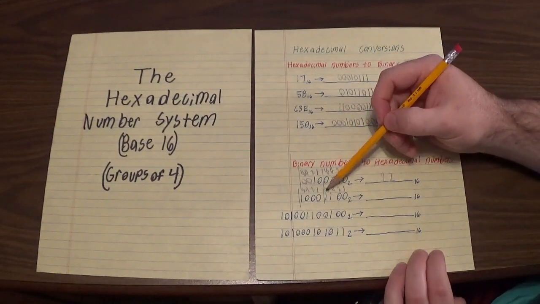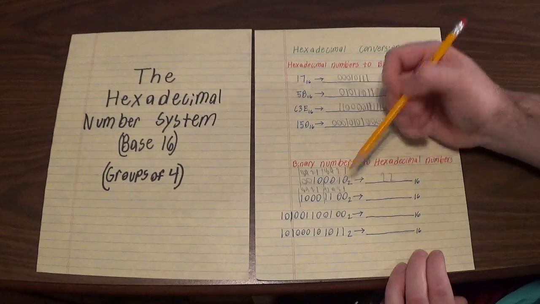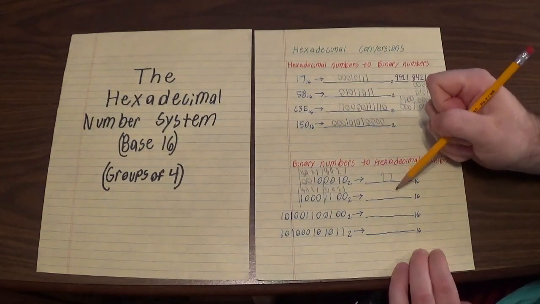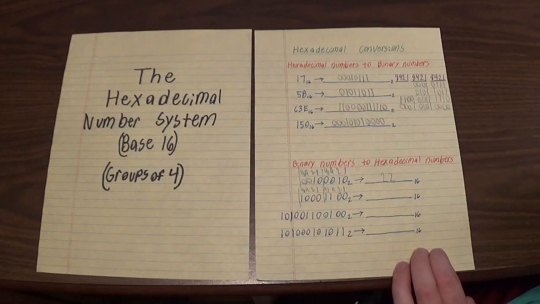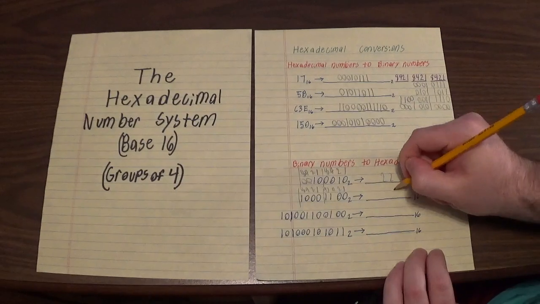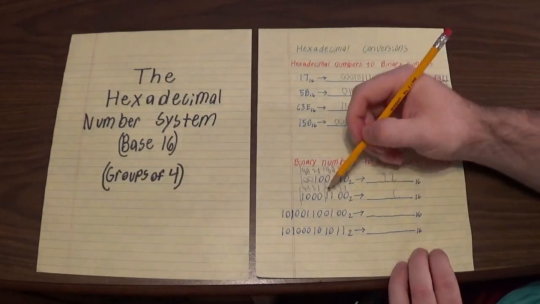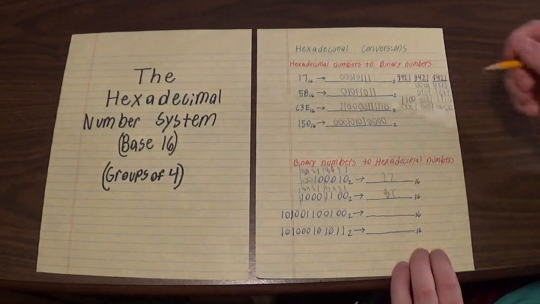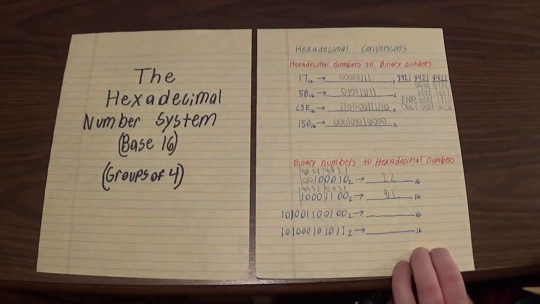Alright, so here I have 8 and 4, and that is 12. So I don't write 12 here because it's got to be a single place value. So remember, everything that is 10 or higher is going to be a letter. So 12 is the letter C. Alright, and then this group, I just have a 1 in the 8's place, so that's worth 8. So the answer for that is 8C.